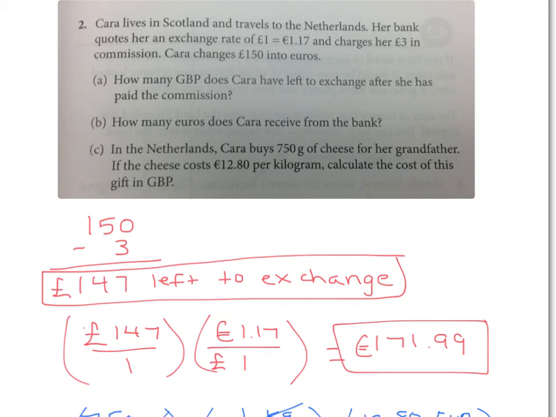So we do 150 minus 3, and so we have 147 left that she can exchange. So now we go ahead and take that exchange rate and use 147 to convert it. So 147 times the 1.17 gives us 171.99 euros.